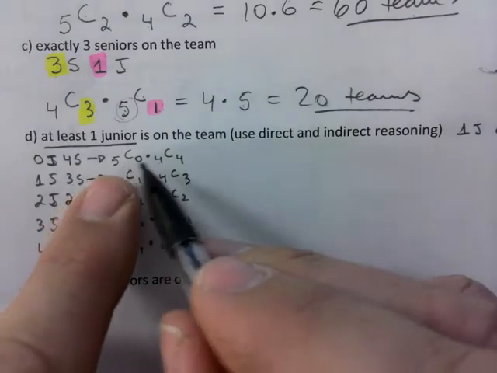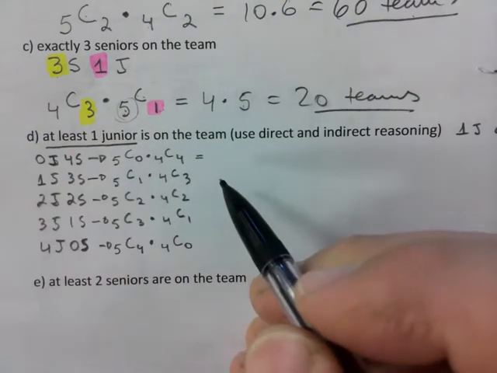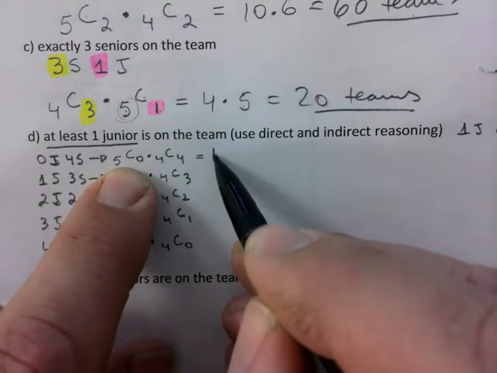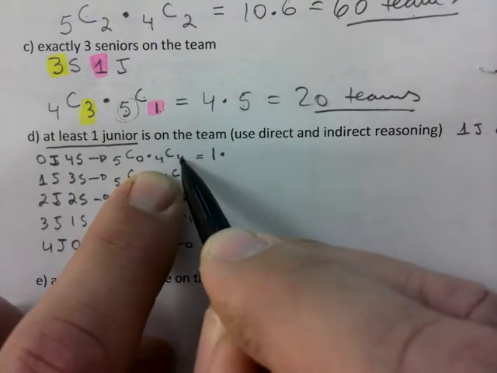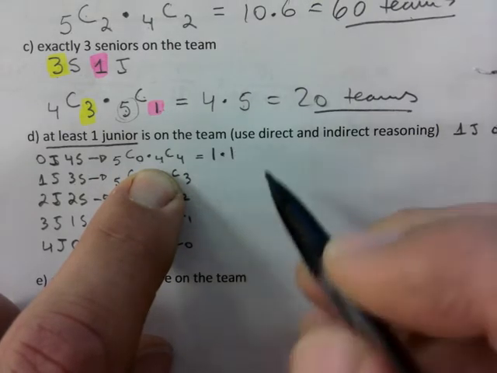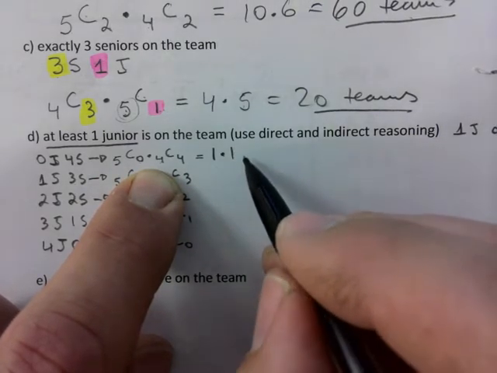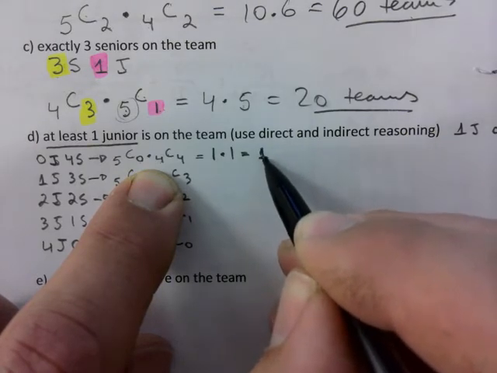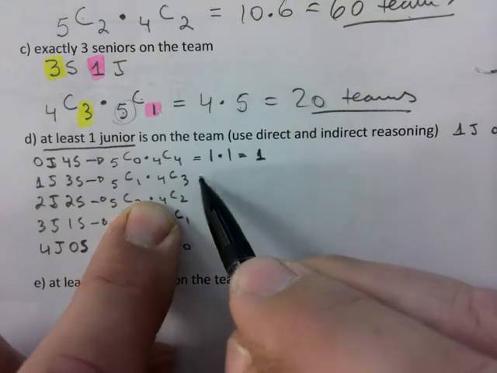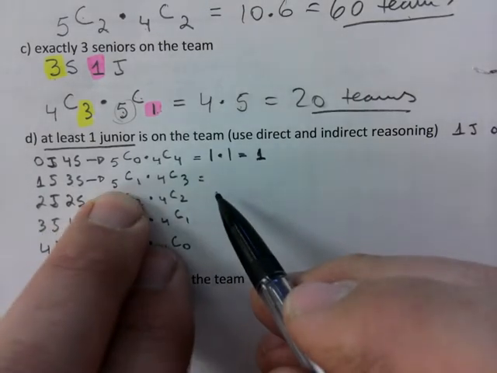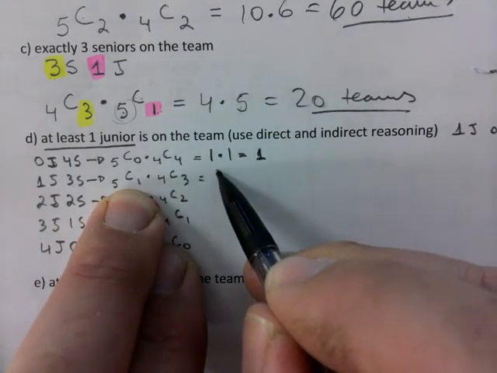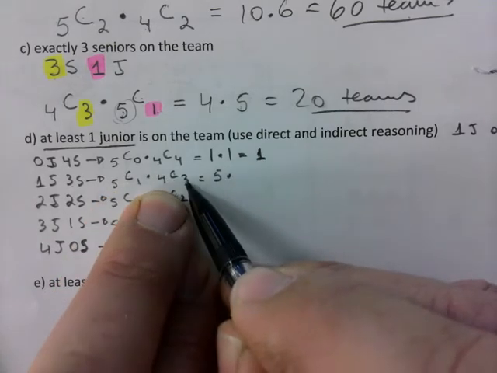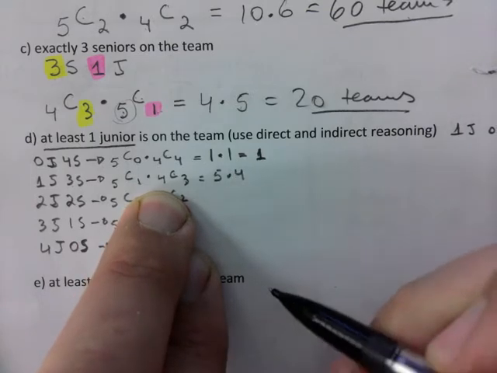Okay, let's compute this. What's 5 choose 0? I gave you a shortcut yesterday. That's just 1. What's 4 choose 4? That's actually 1 as well. If you don't trust me, just type it into your calculator. So that's just one team that could be made in that case. What is 5 choose 1? 5 choose 1 is actually 5. 4 choose 3, it's actually 4.